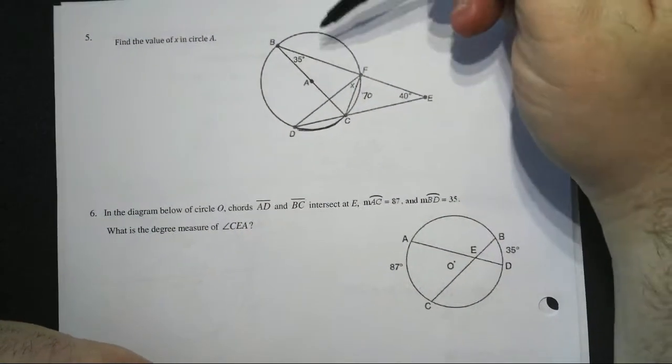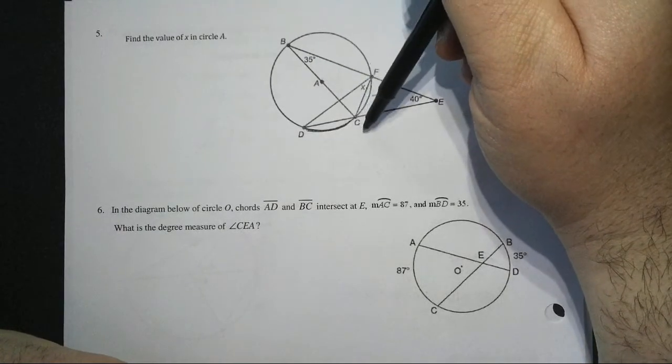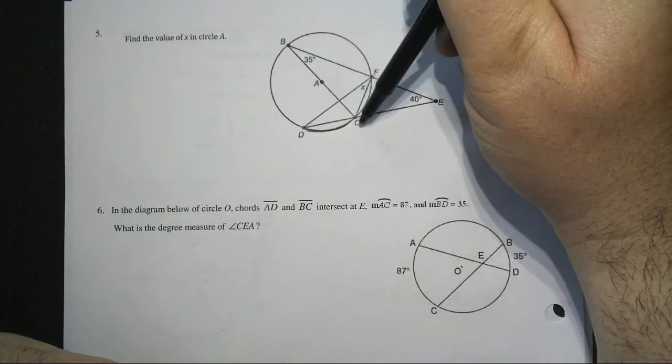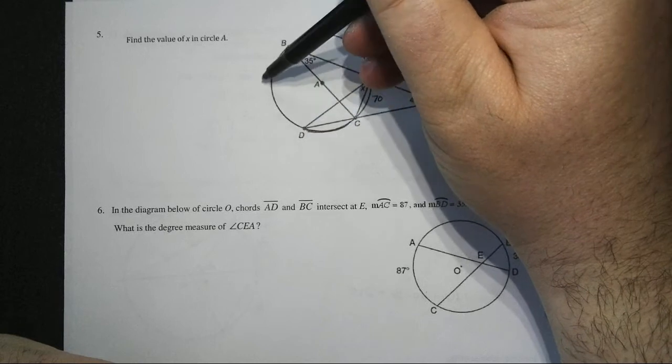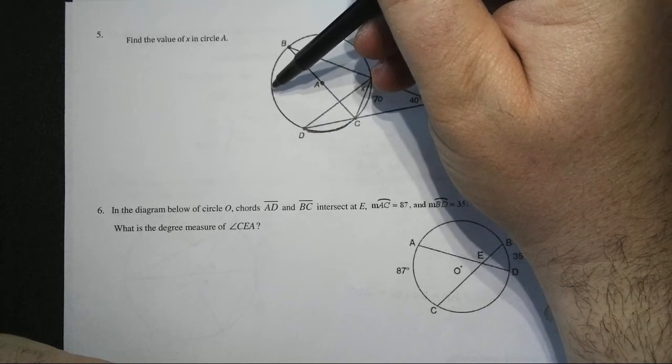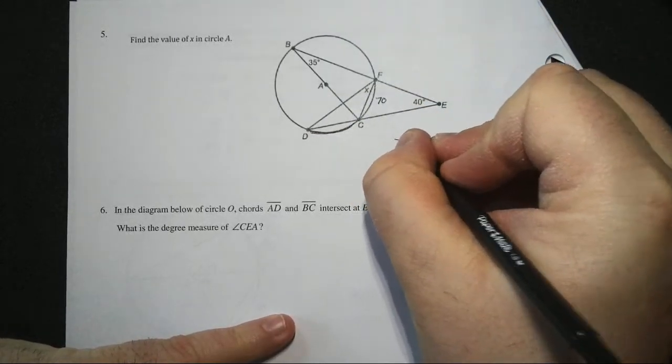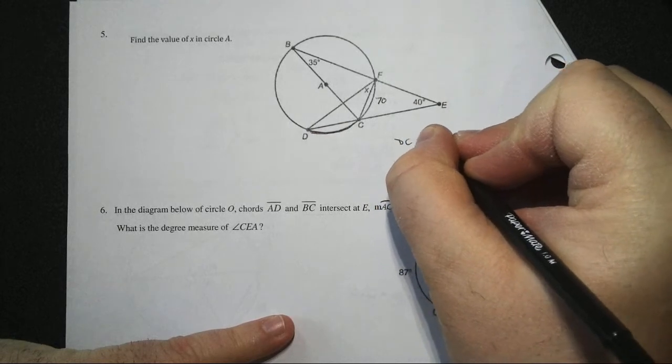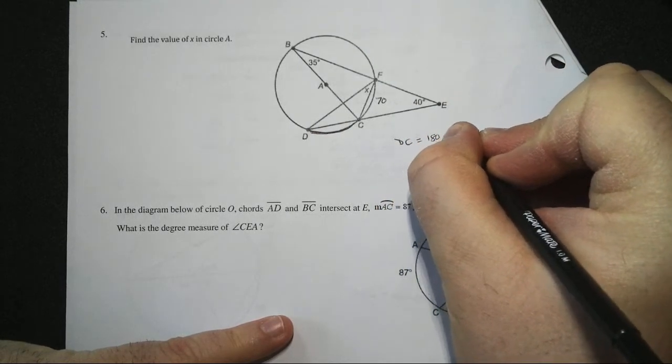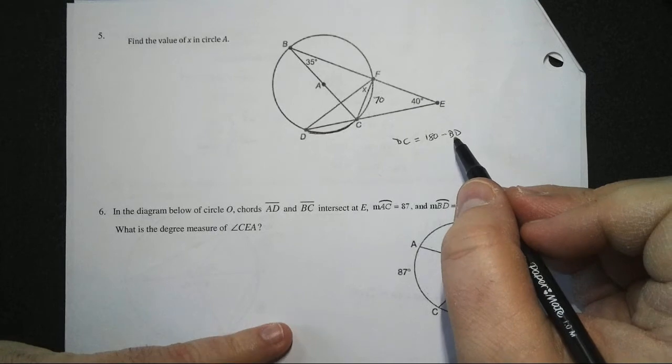We can also see that this chord is actually a diameter. And so this arc is going to be the difference of 180 and BD, right? So DC, which is what we're looking for, is equal to 180 minus BD. That's our goal. Now we need to figure this out.